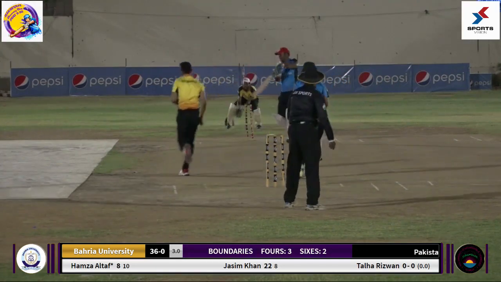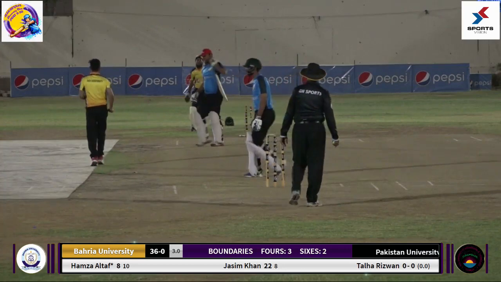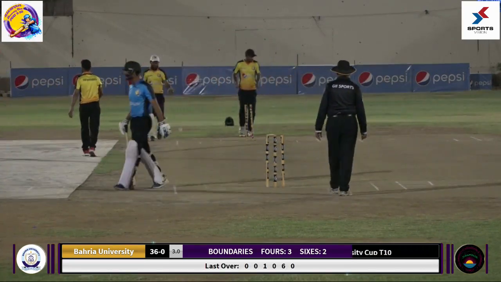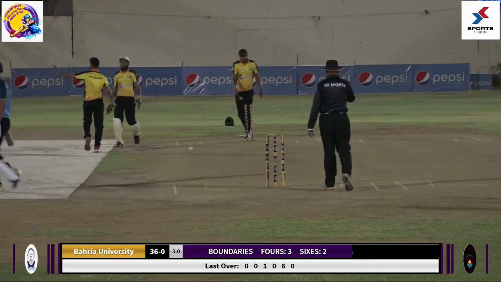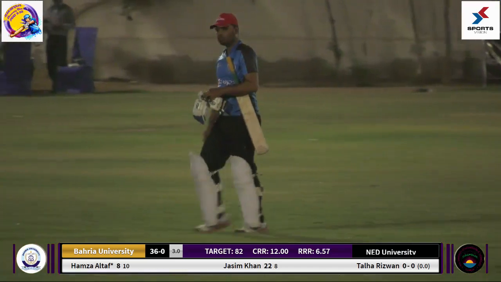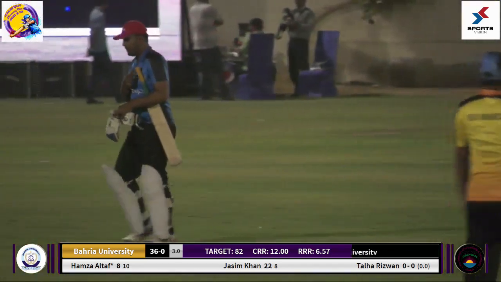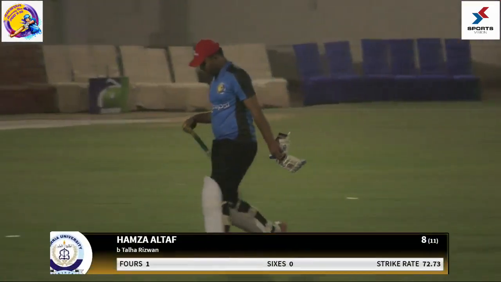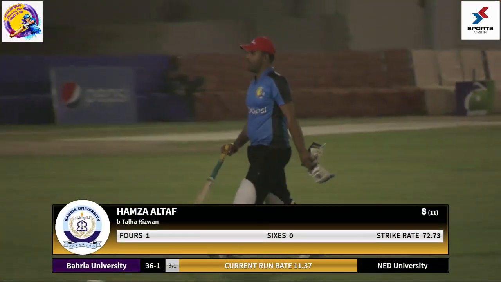Right arm, medium fast, and he's bowled him. Hamza Altaf has been cleaned up by the bowler. It's the first over from him, and that's the kind of wicket they needed. So Hamza Altaf went for the big shot, clean bowled by the bowler, and wicket number 1 down, 36 for 1, Bahria University.